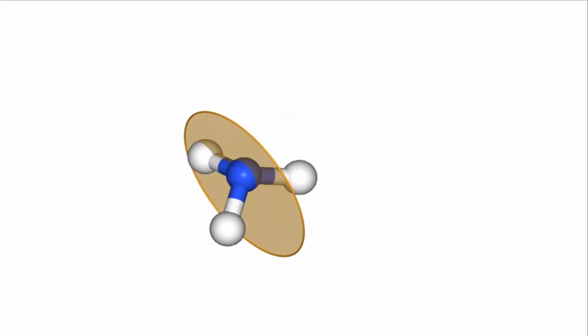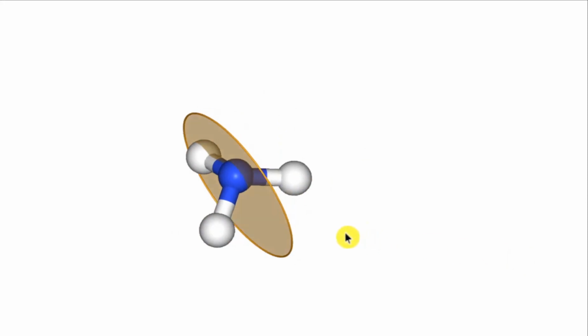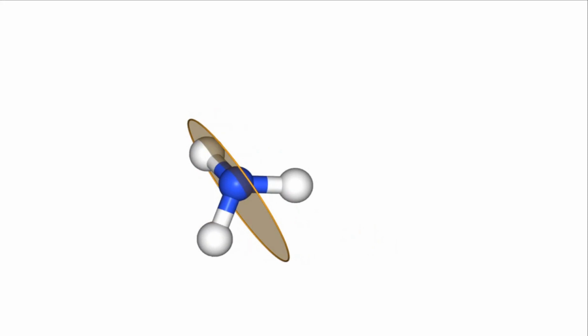Now if I reflect the molecule through this plane, the atoms lying on the plane, that is the central nitrogen and one of the hydrogens, get unshifted, whereas the other two hydrogen atoms get exchanged.